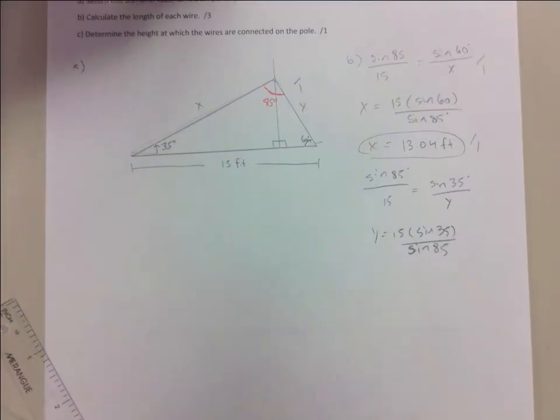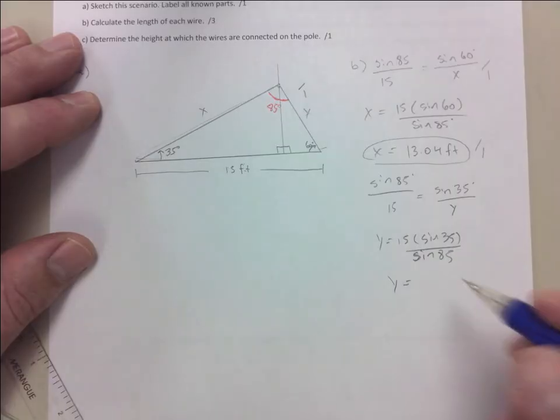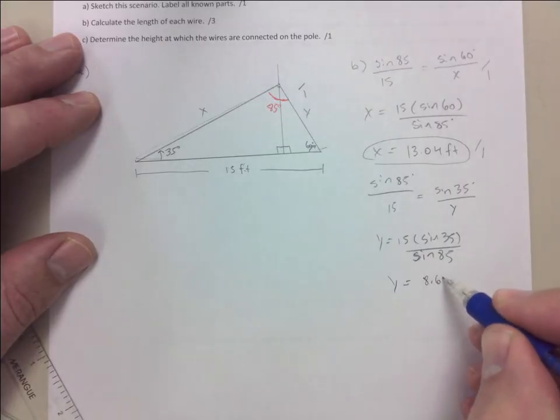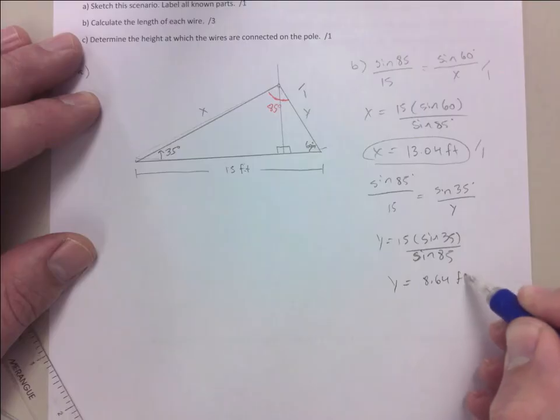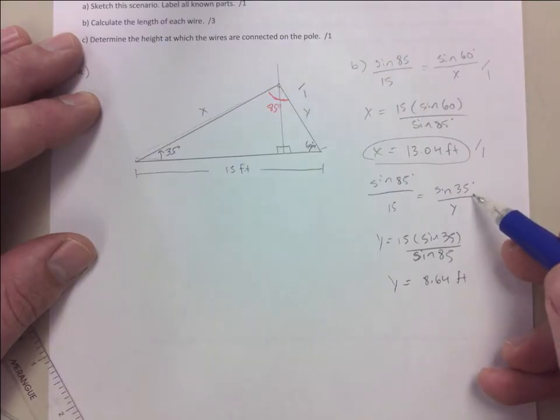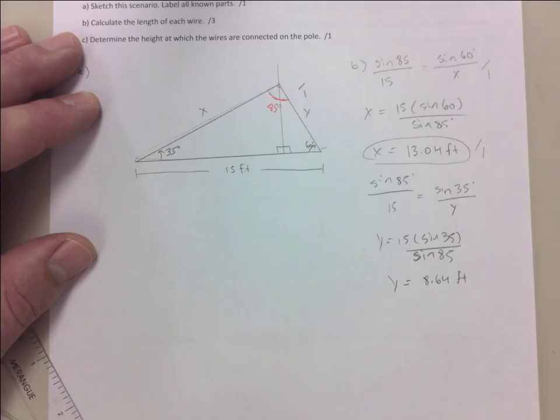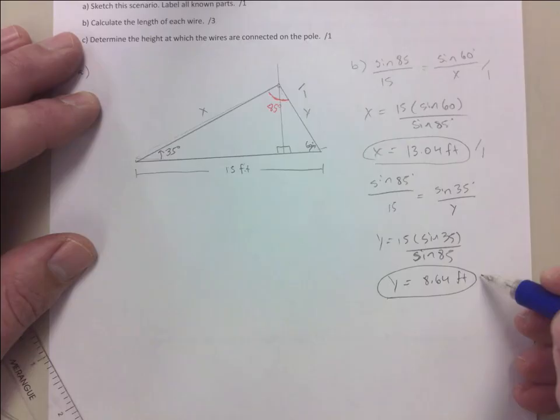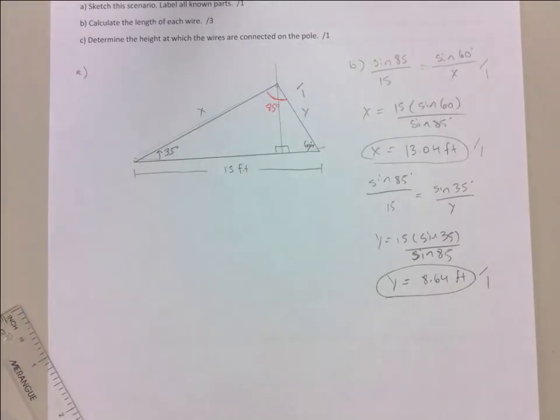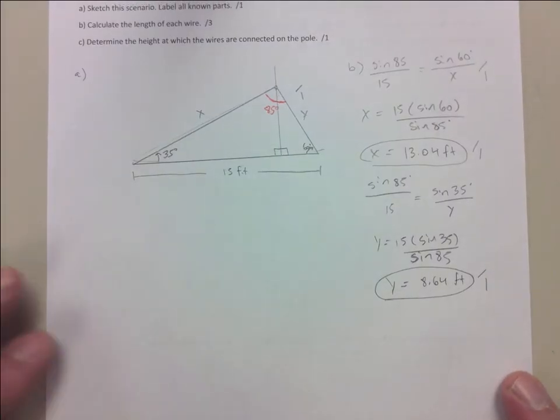You can see that. There we go. Y is equal to 8.64. And we expected that to be shorter because it's across a smaller angle. In fact, it is the shortest side, and that's what we would want. So I would just give you a mark for basically doing this whole thing again. Okay? So 3 marks there for that.